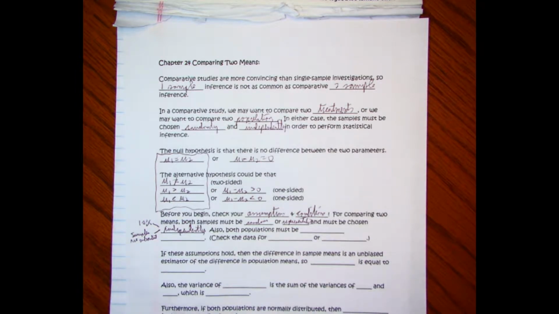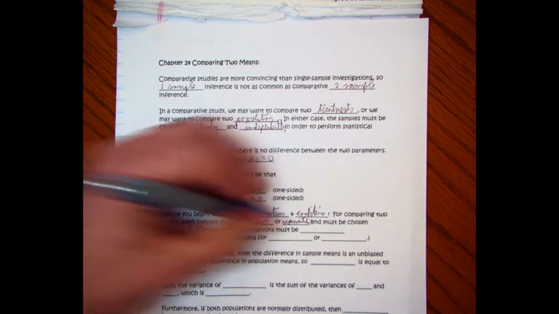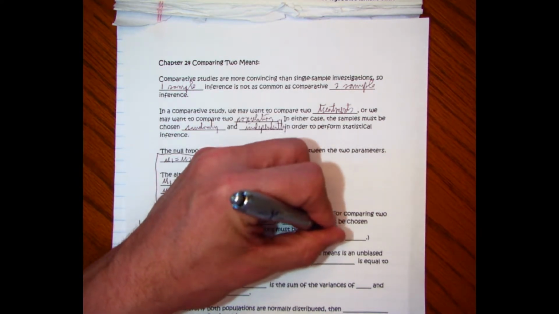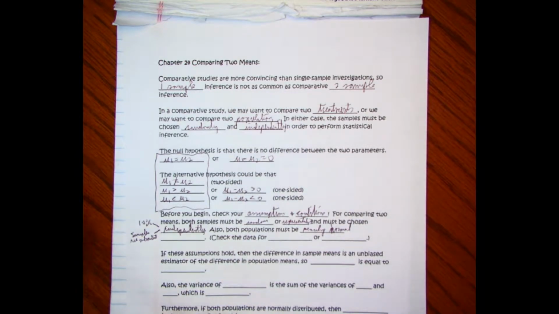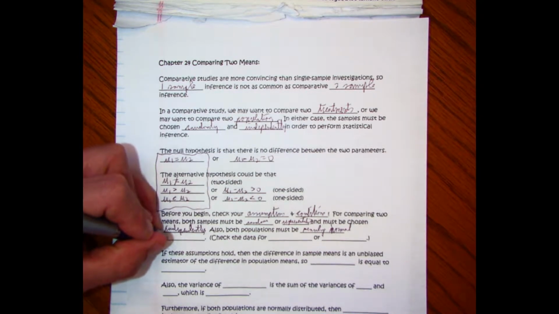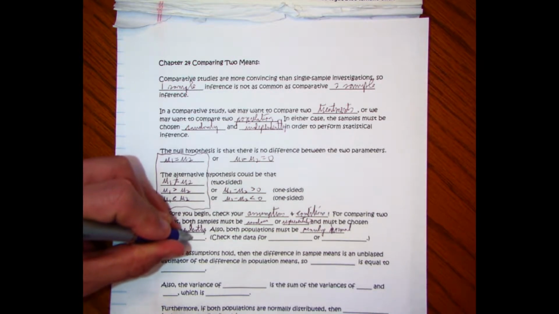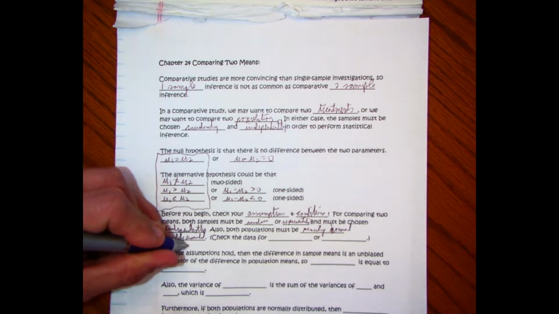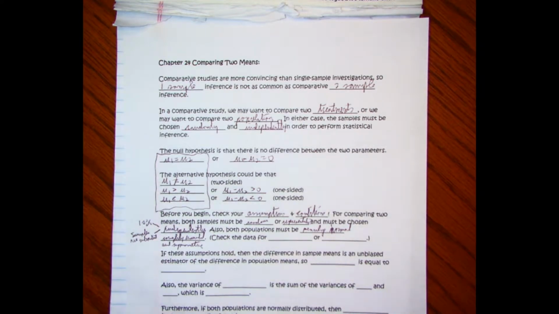Also, both populations must be approximately normal, or nearly normal. Another way you could write that is roughly unimodal and symmetric. And again, you would follow your rules. If it's 15 or less, you'd be a little bit more stringent. If it's between 15 and 40, you'd be fairly liberal.